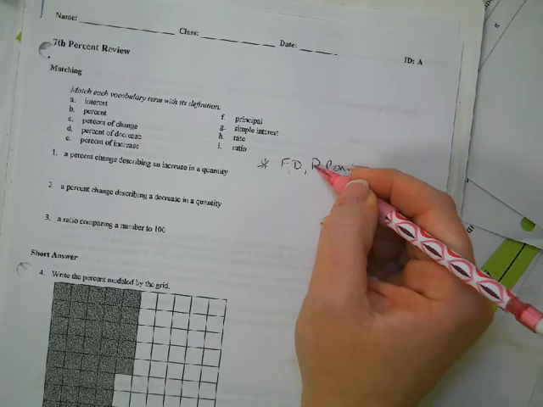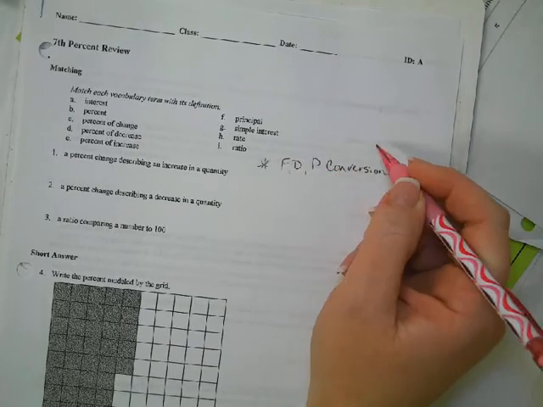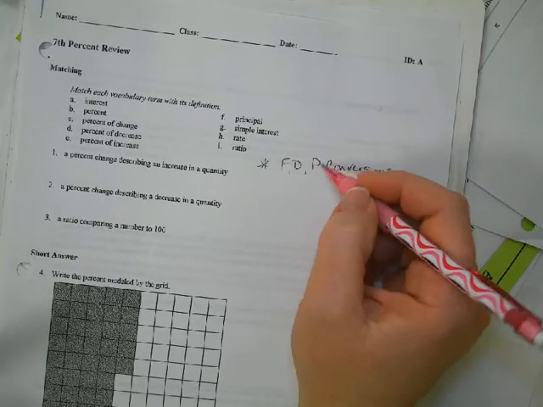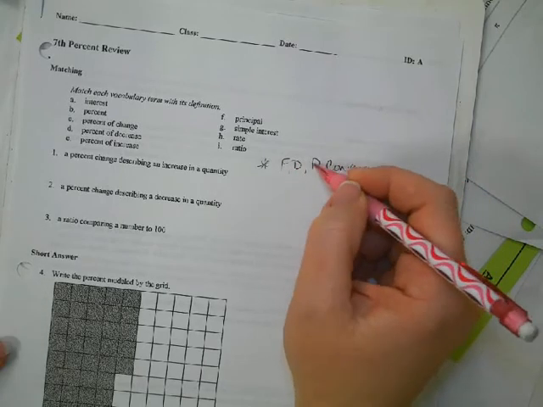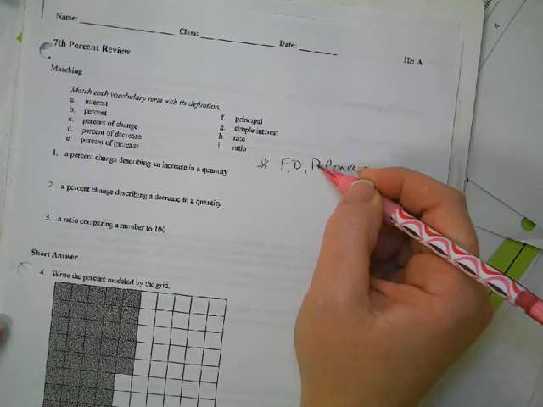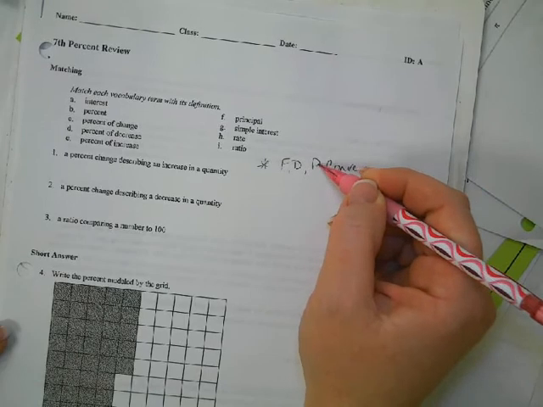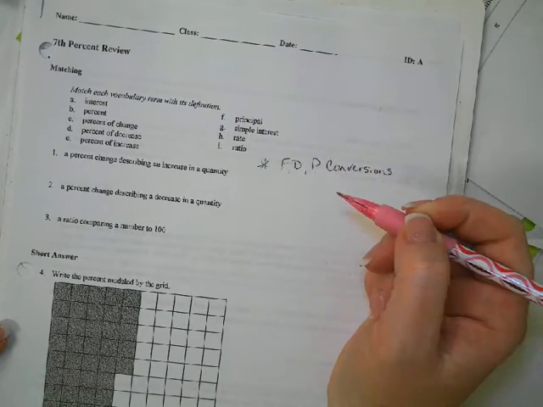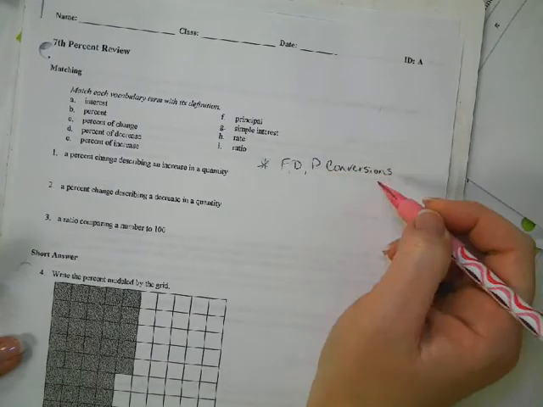Decimal to a percent, we're just going to move it 2 to the right. From percent to decimals, 2 to the left. From percent to fraction, percent means per 100, so we're going to put that over 100 and reduce. So make sure you know how to do the conversions.